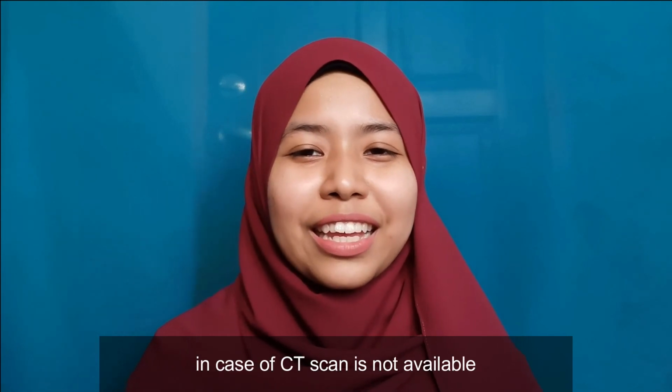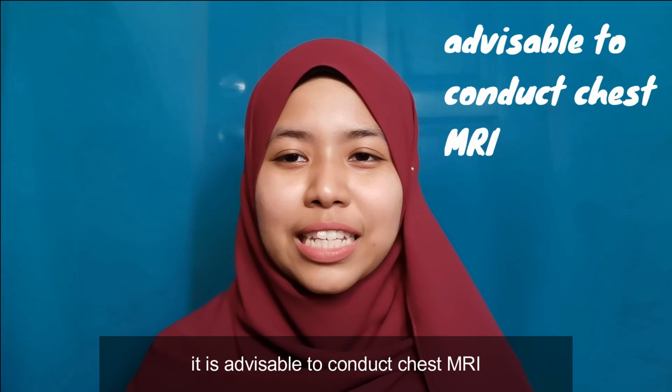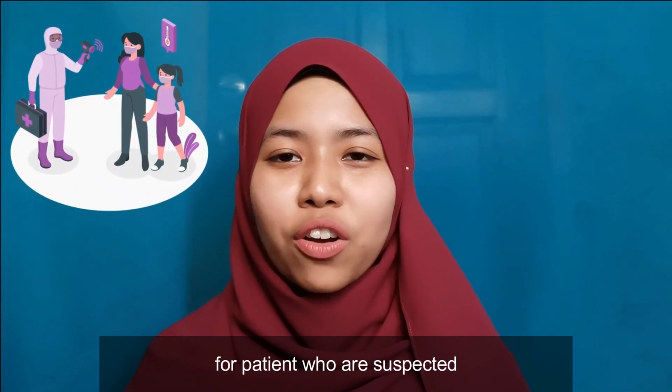To add on, in case CT is not available, it is advisable to conduct a chest MRI for patients with suspected or confirmed COVID-19.